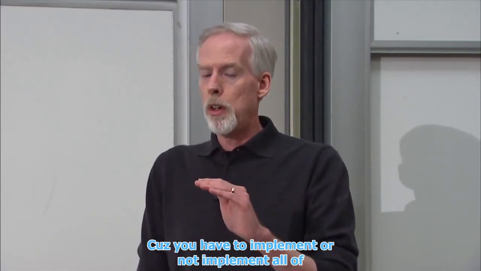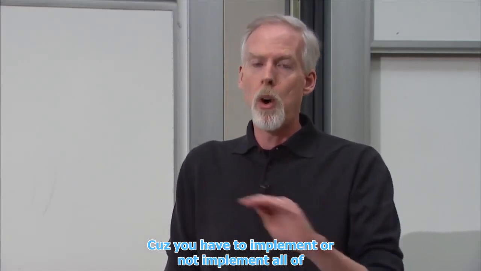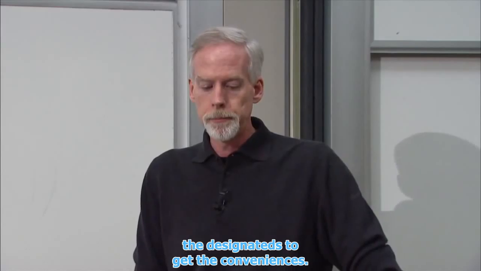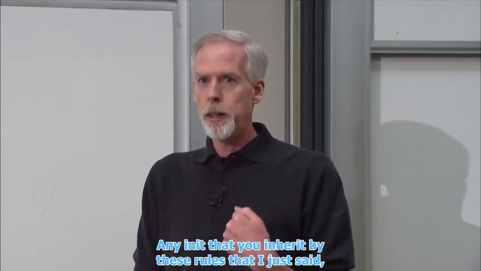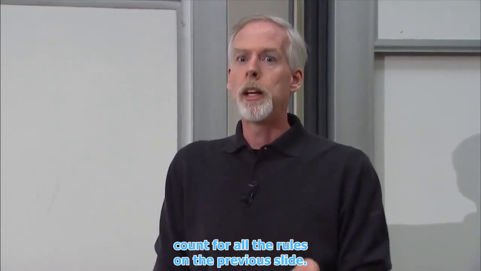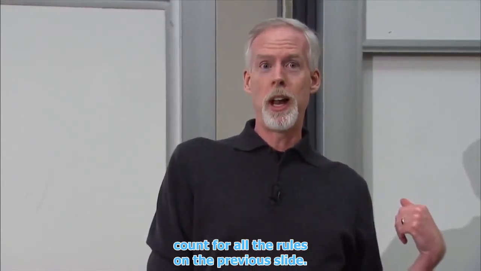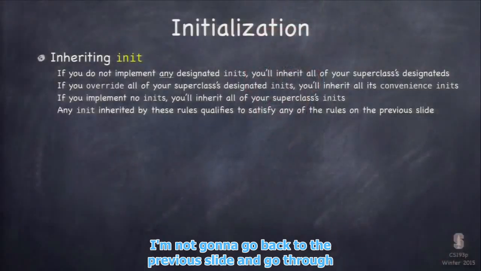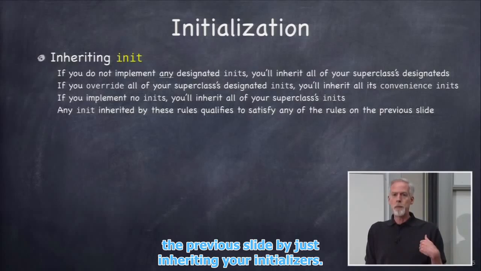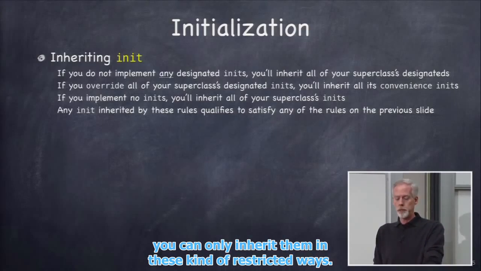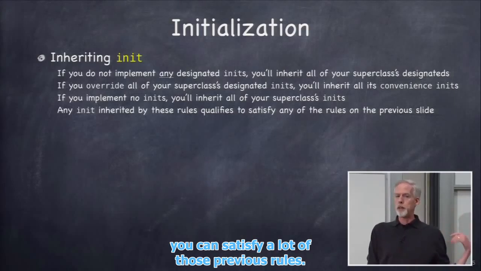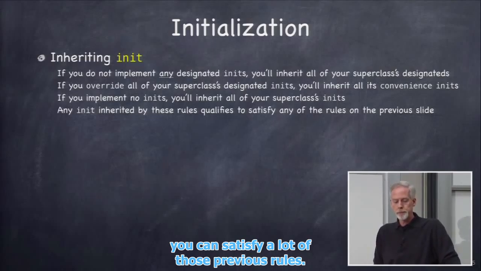On convenience, it's kind of all or nothing too, because you have to implement or not implement all of the designateds to get the conveniences. Any init that you inherit by these rules that I just said count for all the rules on the previous slide. Now, I'm not going to go back to the previous slide and go through them all, but you can satisfy a lot of the requirements in the previous slide by just inheriting your initializers. But you can only inherit them in these kind of restricted ways, but once you do, you can satisfy a lot of those previous rules.